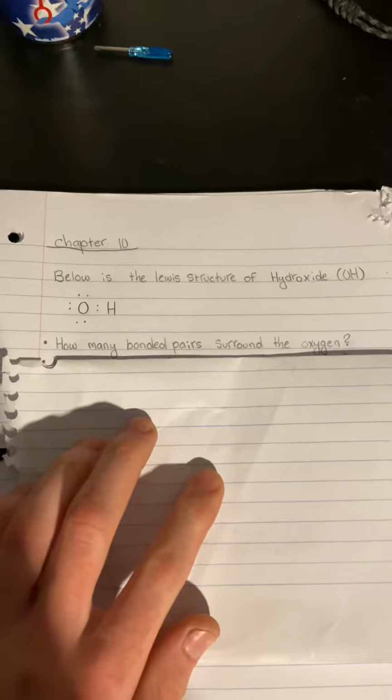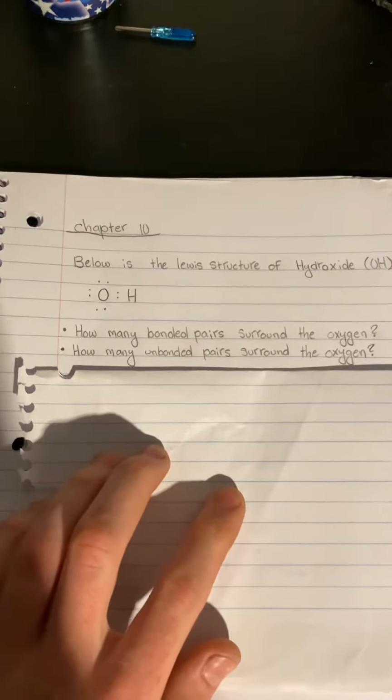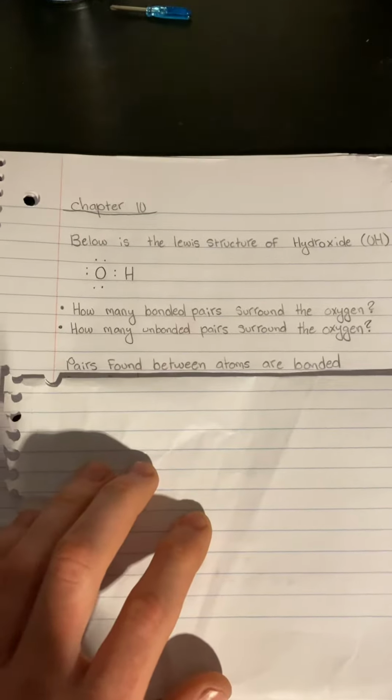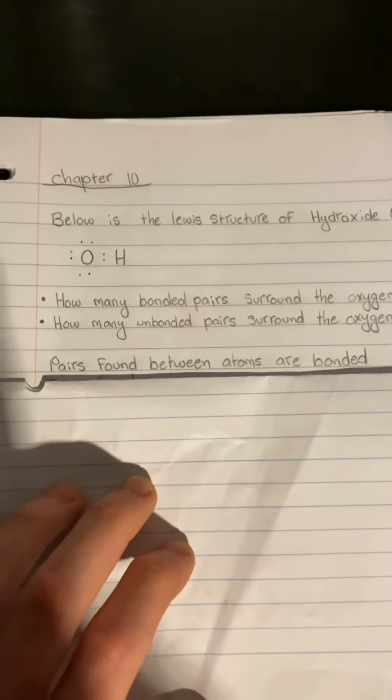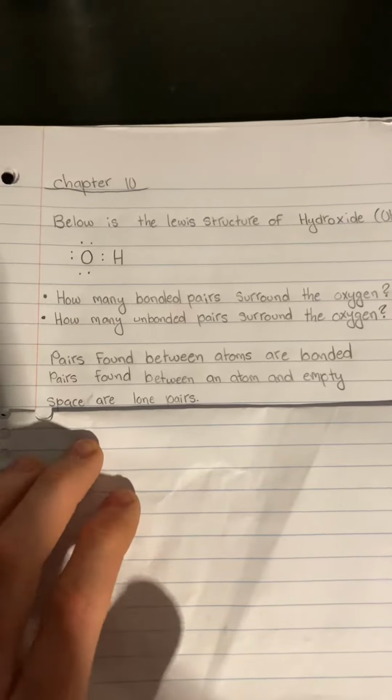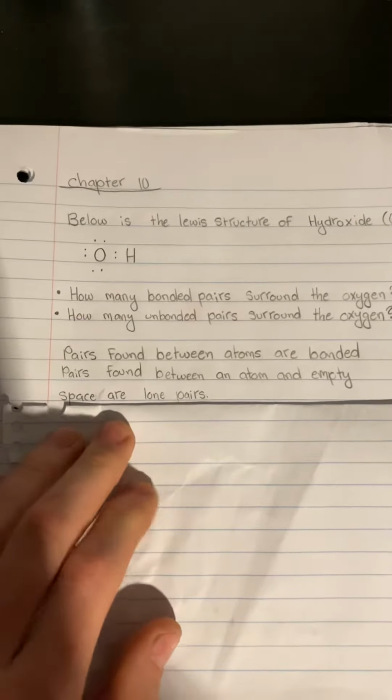The next question for chapter 10 asks, below is the Lewis structure of hydroxide, which is OH. How many bonded pairs surround the oxygen, and how many unbonded pairs surround the oxygen? So pairs found between atoms are bonded, and pairs found between atoms in empty space are lone pairs.